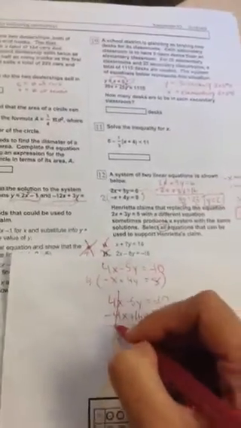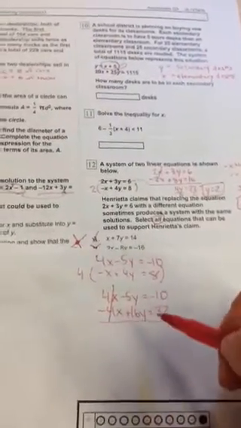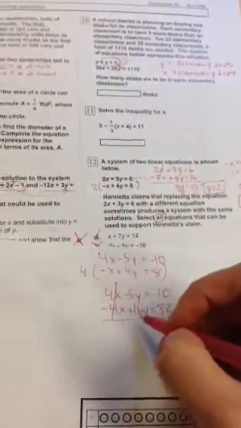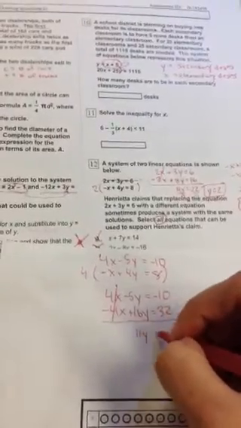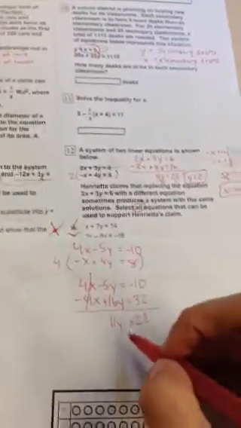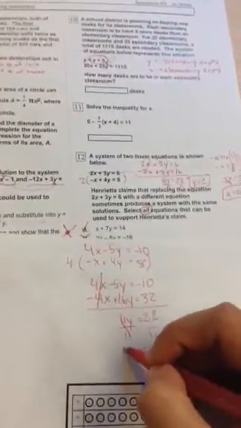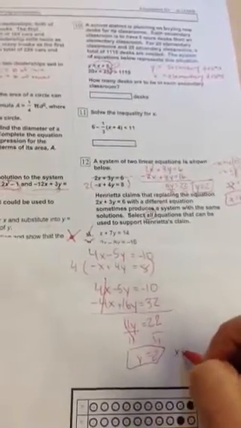My x's cross out. Now I'm going to take the difference of these two numbers, and because the positive number is the bigger number, it's going to be positive. So this is going to end up being 11y is equal to 22. Divide by 11. I get y is equal to 2. When you plug back in, you'll get x is equal to 0. So yes, this one works. It was the same as my answers up here.